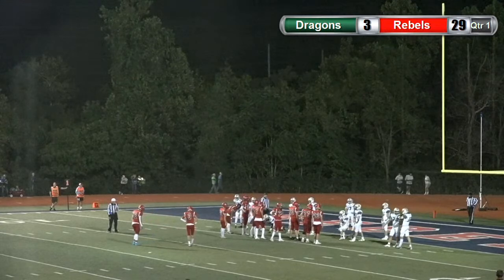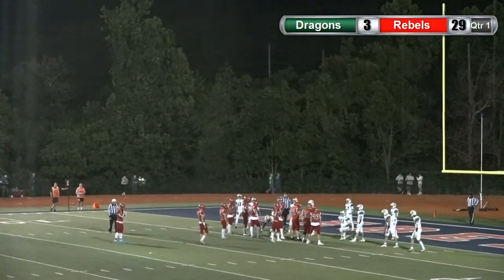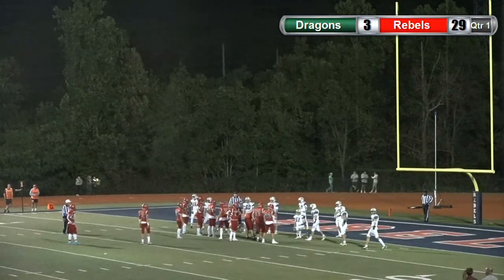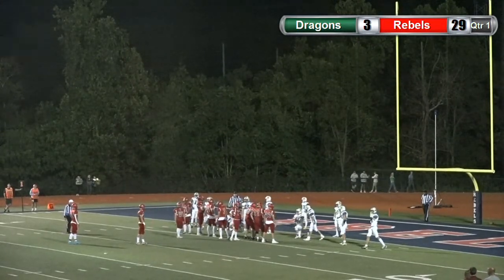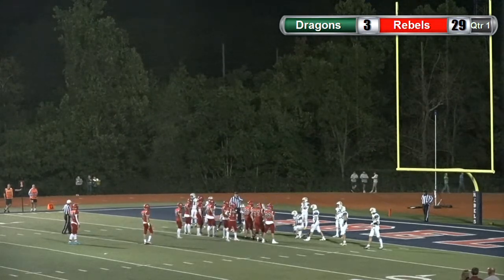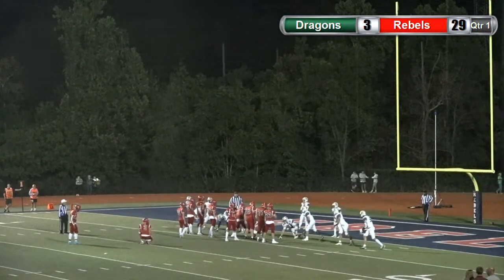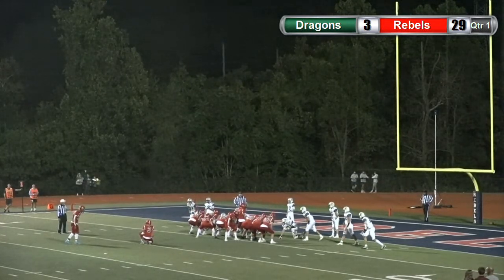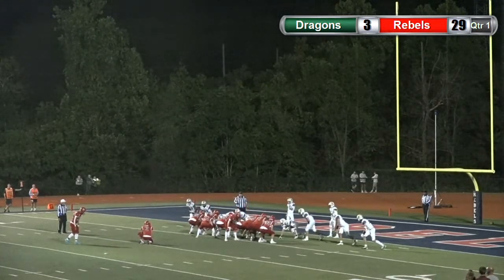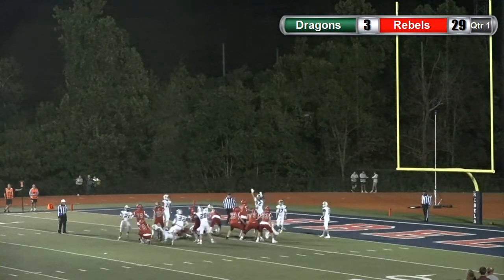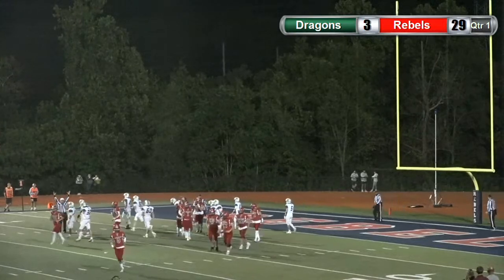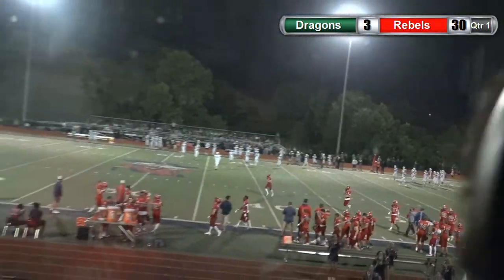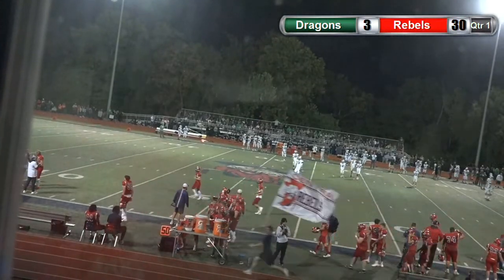Central going to line up to go for the PAT here, try to make it a 30-3 game. So PAT attempt, snap good, hold good, kick is good. 30-3. Halfway through the second quarter.